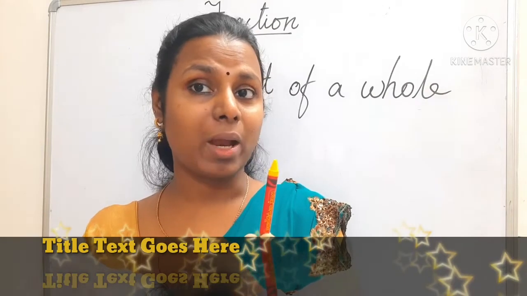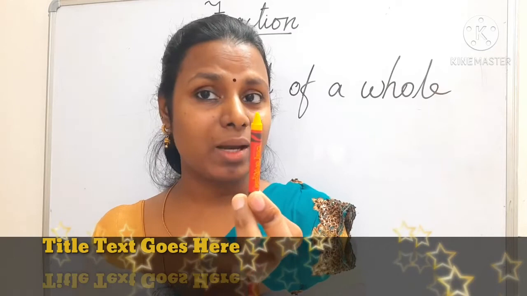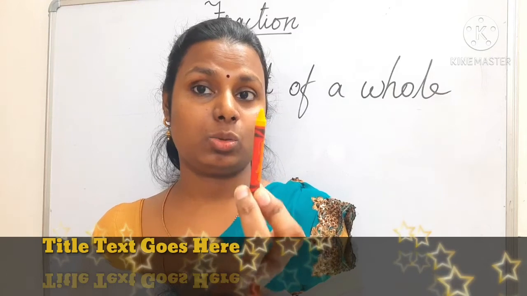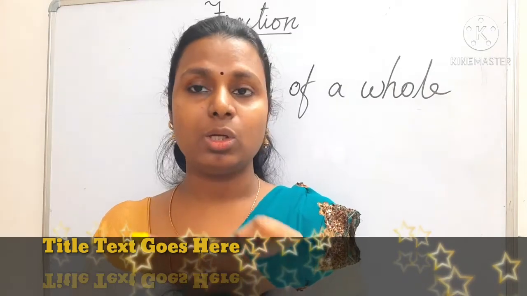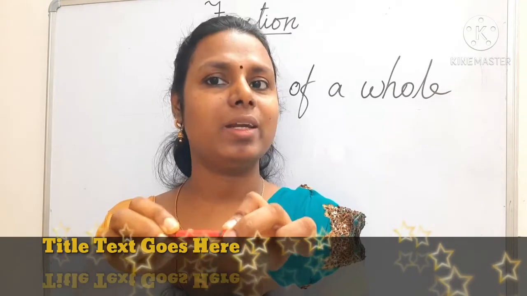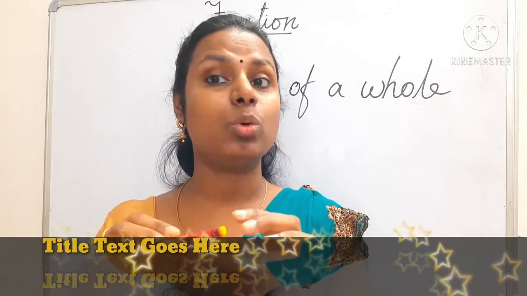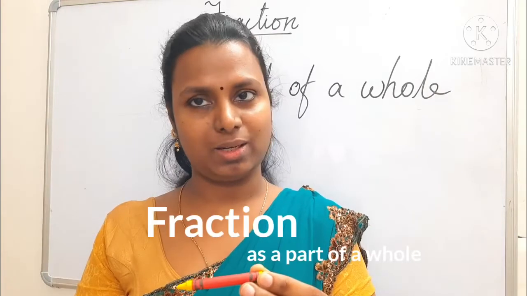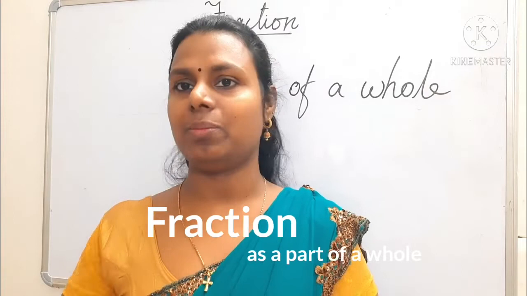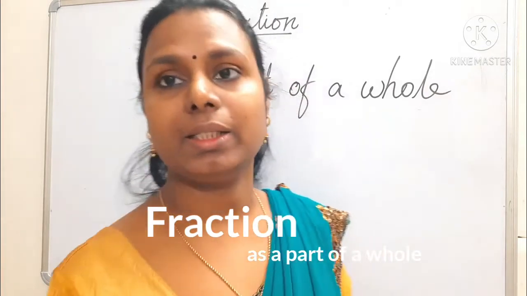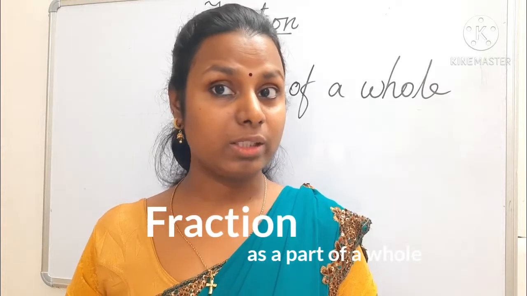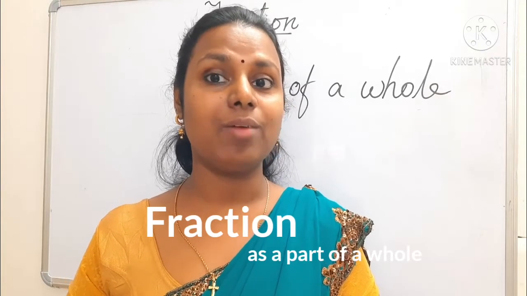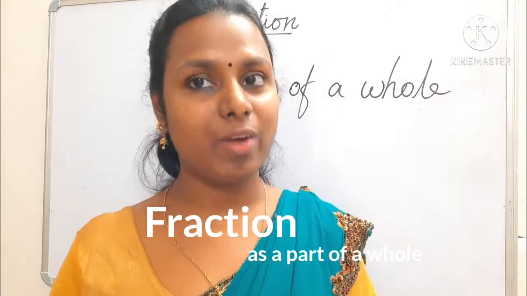But both are demanding for yellow color. So now what should I do? I have only 1 yellow crayon. So now I have to give to both the children. I have to divide and give 1 part to one child, another part to another child. Then the fraction comes. In this lesson, we are going to learn what is fraction and what about numerator and denominator. All the things you have learned in 3rd standard, but still we will revise it again.